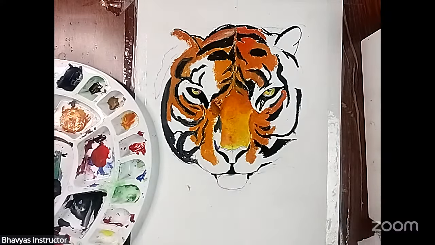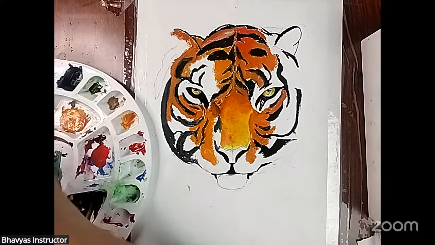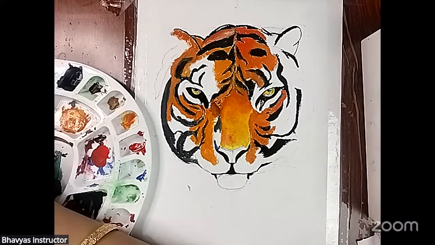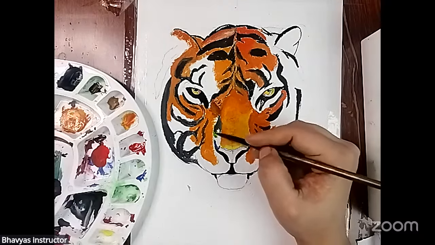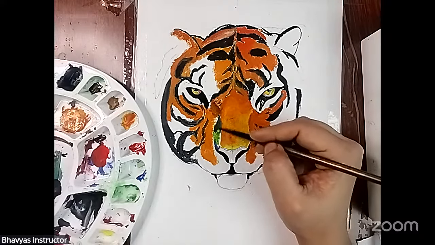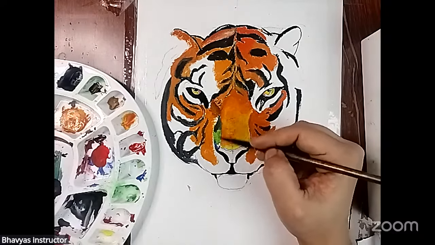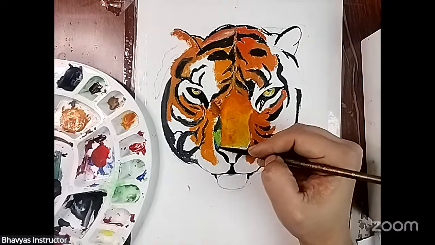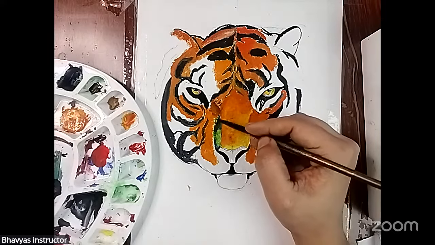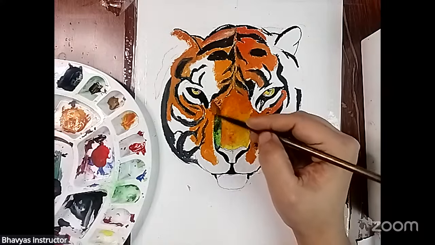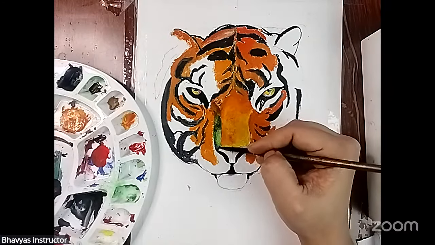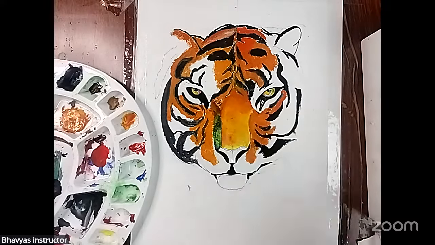And we have already taken emerald green. You just take a little bit of emerald green and give a touch of it here for the nose. And you just move your brush so that all the colors get mixed up properly.